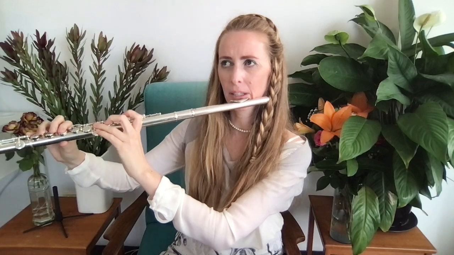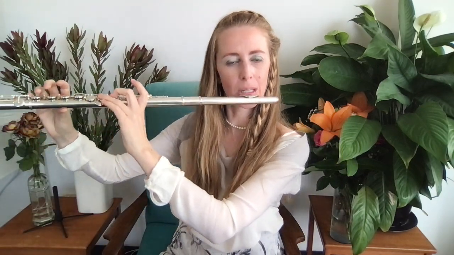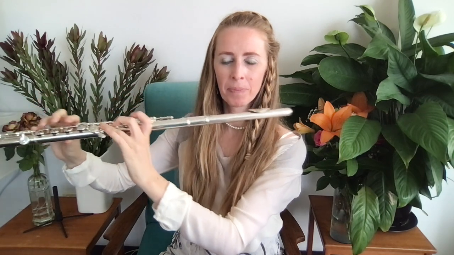Hang on, I forget the thing. Oh, that was not a multiphonic. I just forgot the fingering for a second. Here's an ugly one first. Okay, now here's a more pretty one.